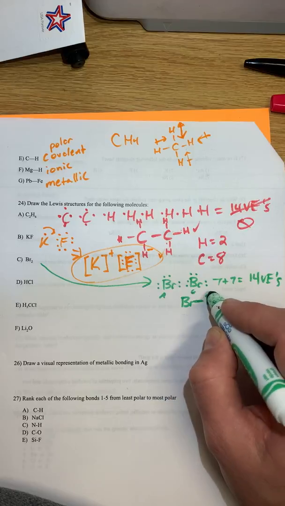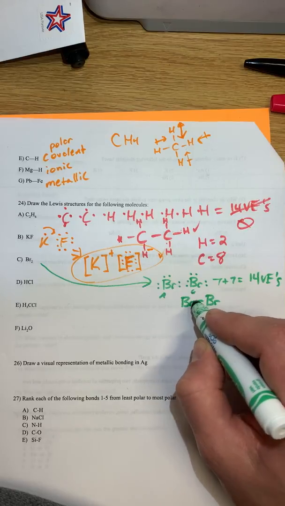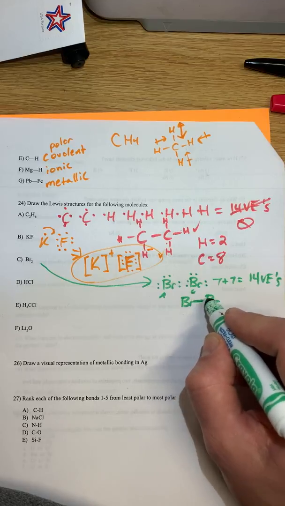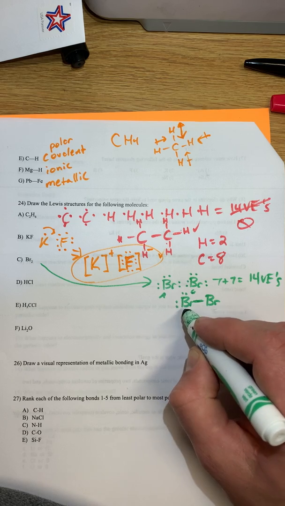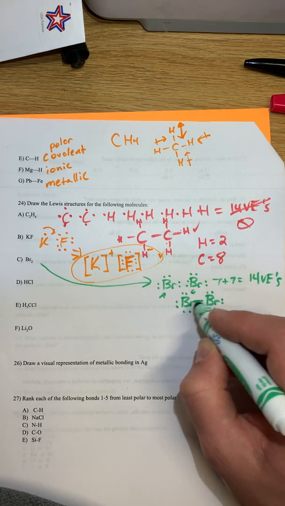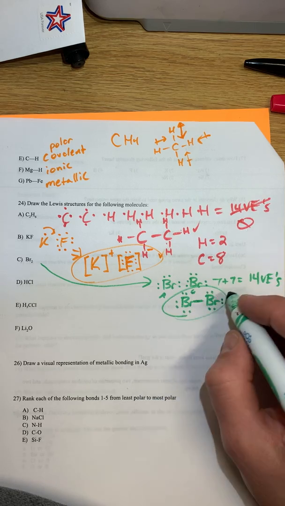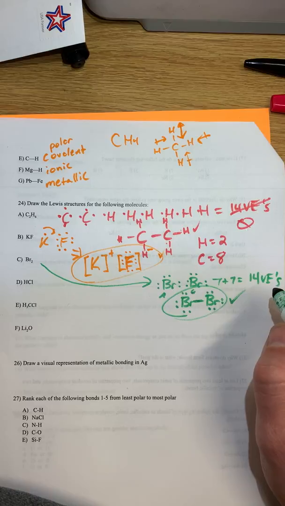If I draw 6 dots surrounding this bromide, 6 dots surrounding this bromide, they're sharing the line in the middle, so they each get an electron there, so that they would have 8 altogether. So 1, 2, 3, 4, 5, 6, 7, 8. 1, 2, 3, 4, 5, 6, 7, 8. They're both happy. They have the correct number of valence electrons. That is a valid Lewis structure.